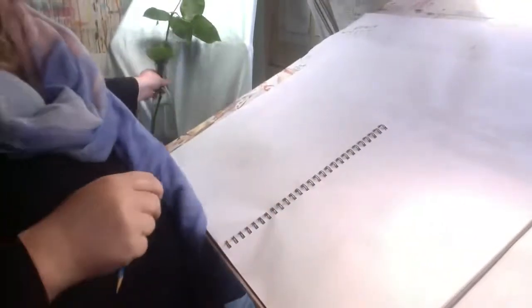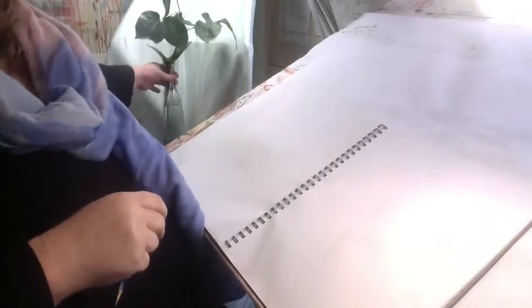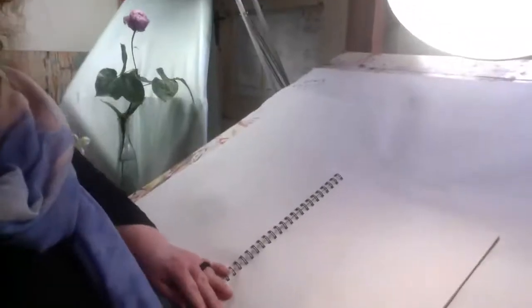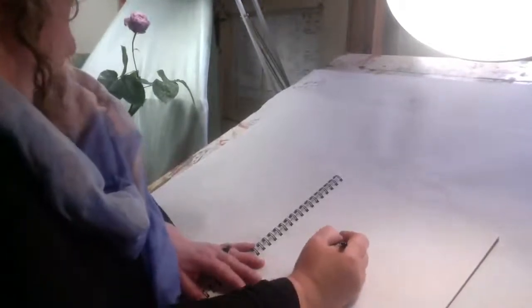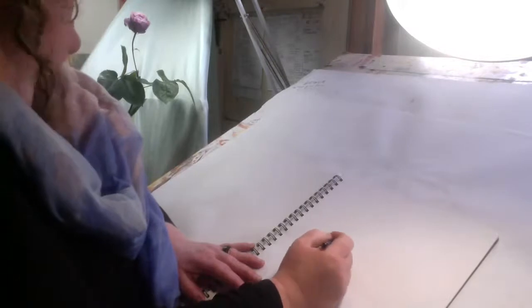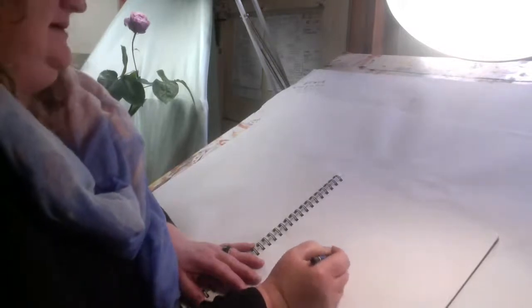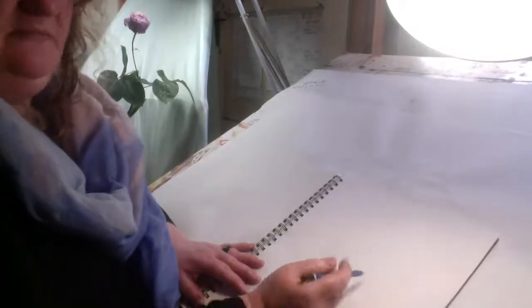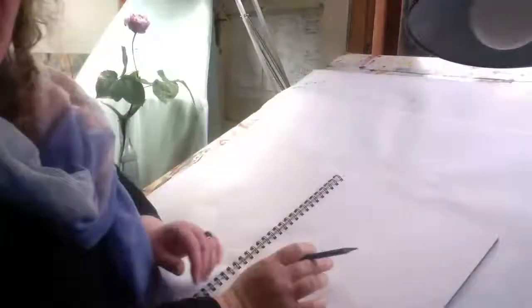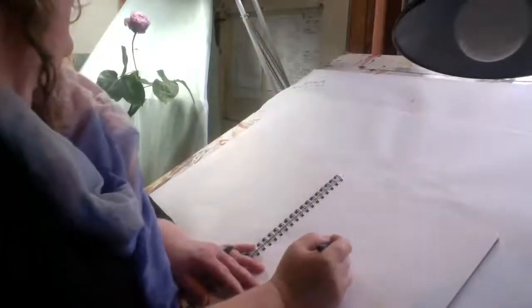And I'll be looking at the subject of the rose behind me. Let's see if I can do it so you can see it as well. You may not have the same view. So when it comes to tonal mapping, I'm squinting my eyes to see the large blocks of light and dark. Just turn that off so you can see more clearly.